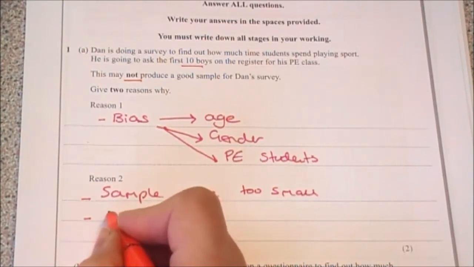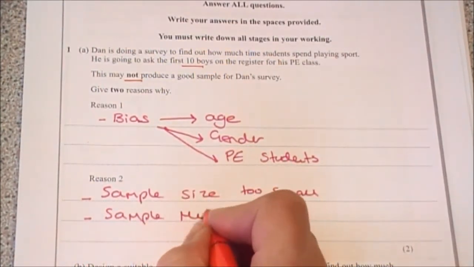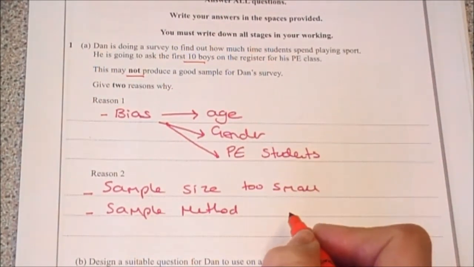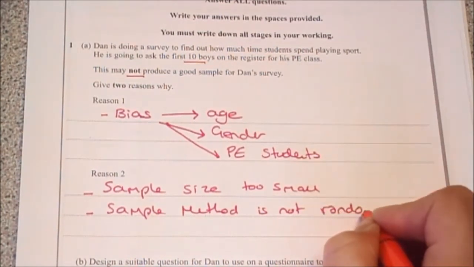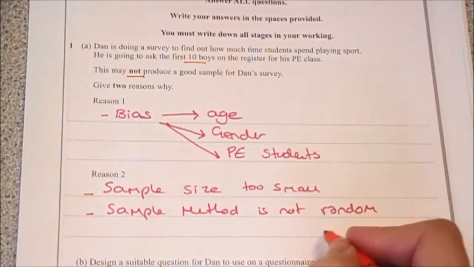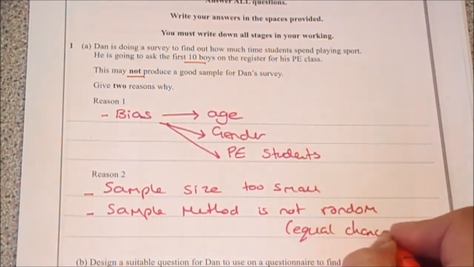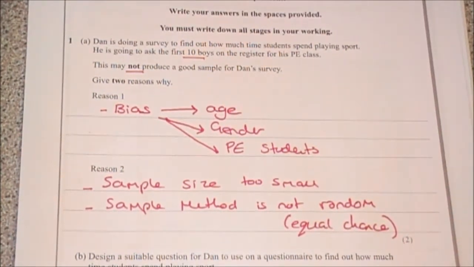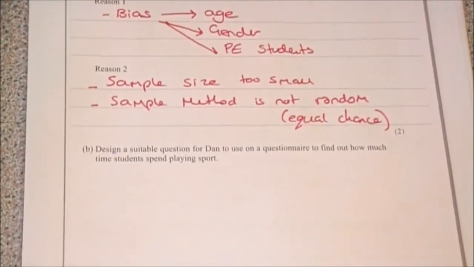You also may say that his sample method, because he's chosen the first 10 boys in the register, the sample method is not random. And just a reminder that a random sample is when everybody has an equal chance of being selected. So that is a 2-mark question. You get 1 mark for any of the reasons. So any 2 of those and you get 2 marks.